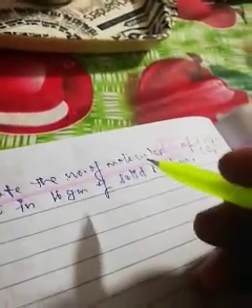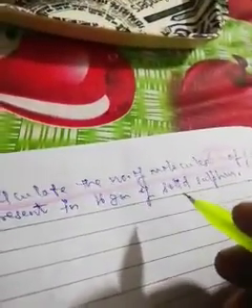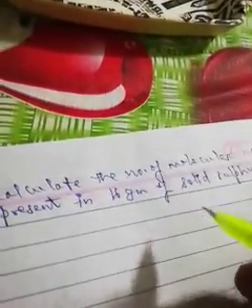To calculate the number of molecules of sulfur S8 present in 16 gram of solid sulfur, first we can calculate the gram molecular mass of S8.